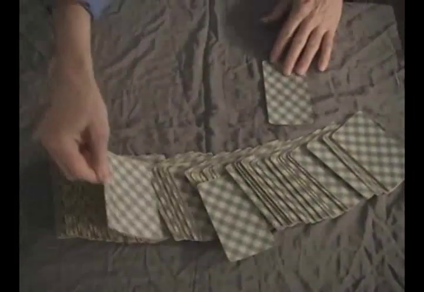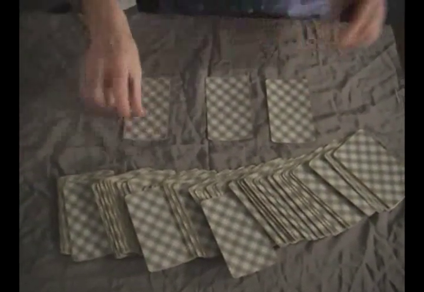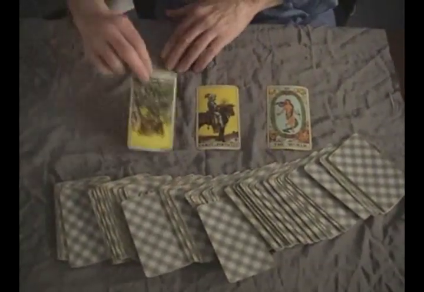I could take the top 3 and lay them down. I'm going to just do this. So we're going to do 1, 2, and 3. So I take the cards and I turn them. There's 1, 2, and 3.